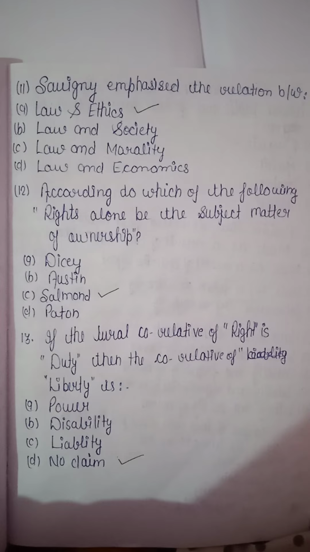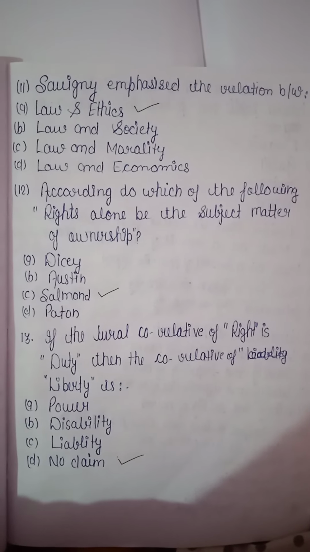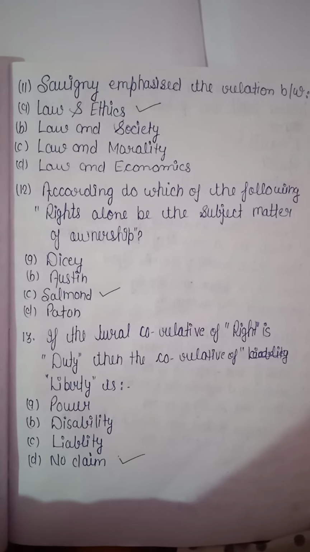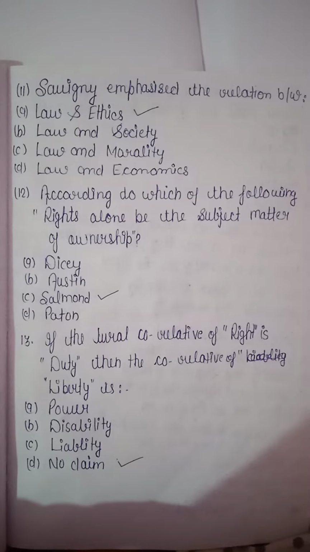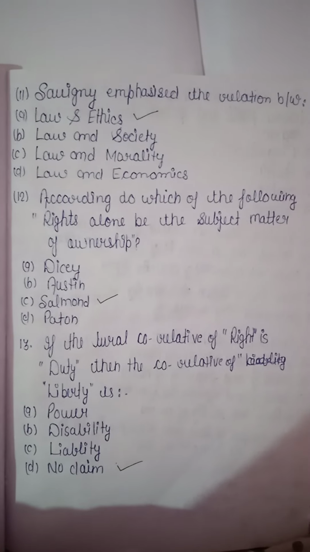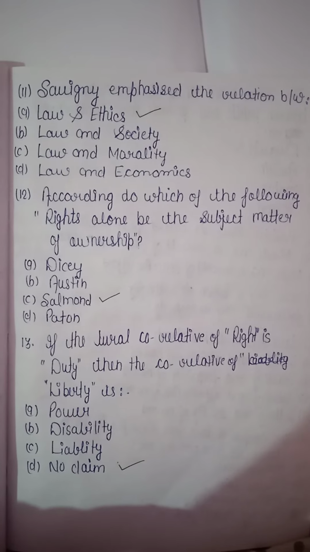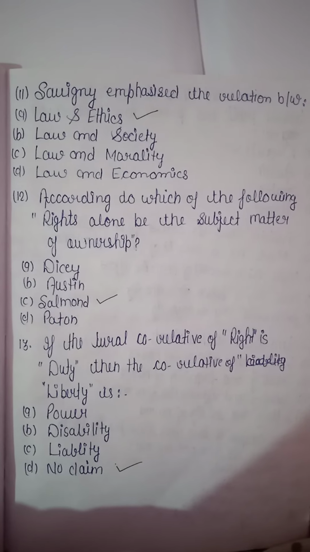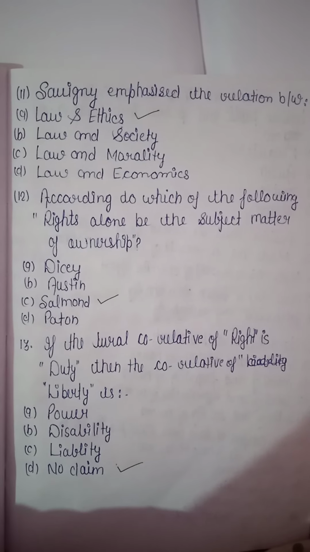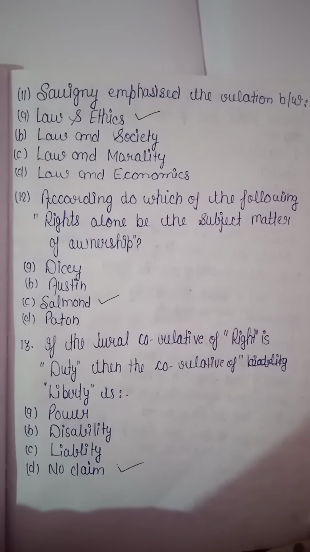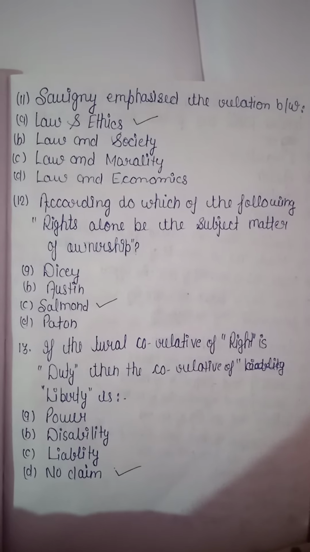Question number 12 is according to which of the following rights alone be the subject matter of ownership? A. Dicey, B. Austin, C. Salmon, D. Patton. The right answer is C. Salmon. Question number 13 is if the jural correlative of right is duty, then the correlative of liberty is option A power, B disability, C liability, D no claim. The right answer is D no claim.